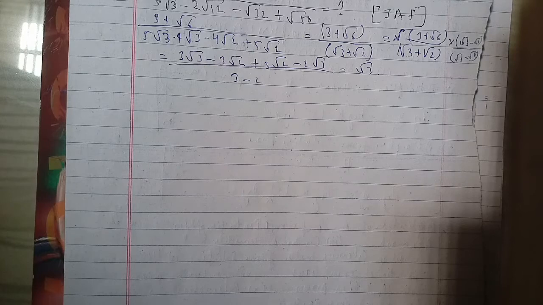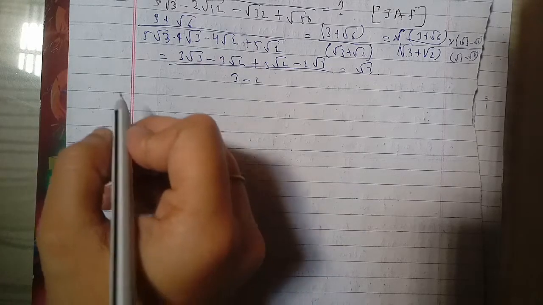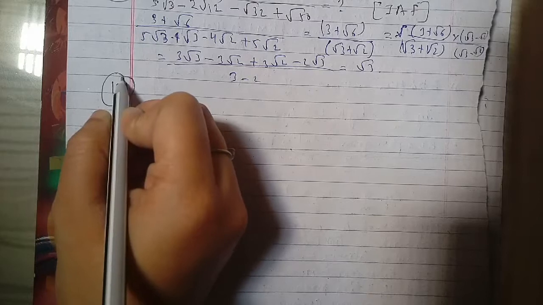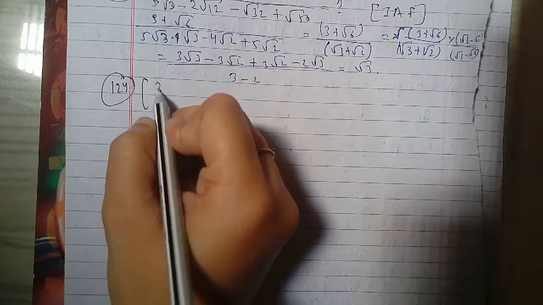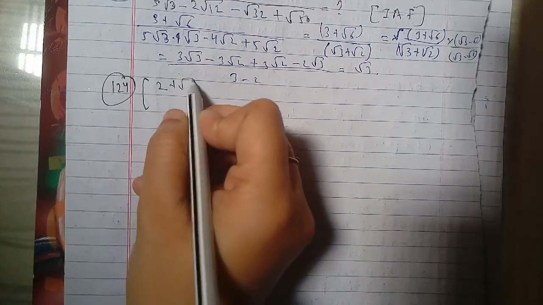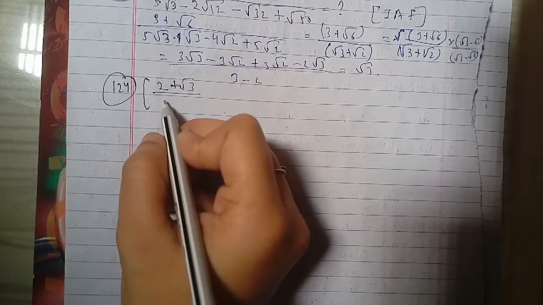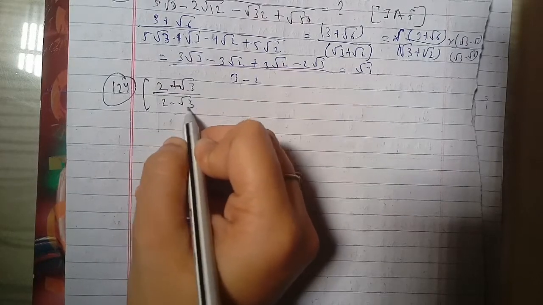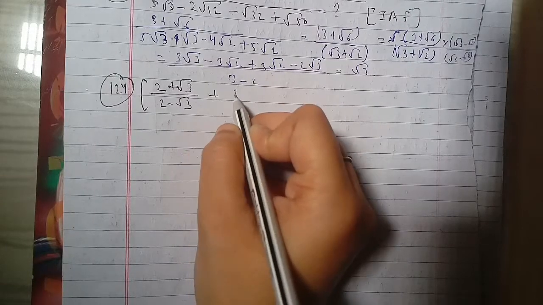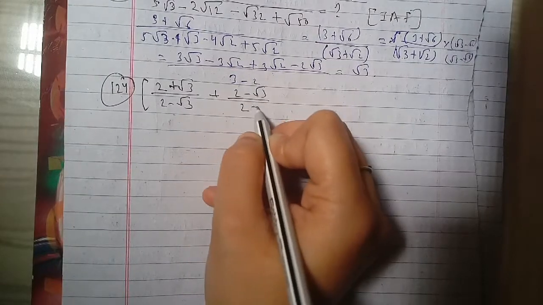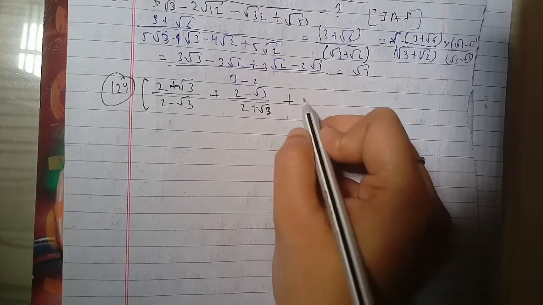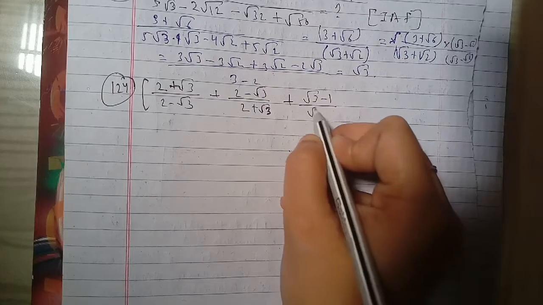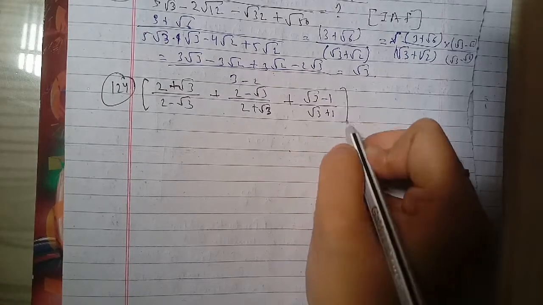And that is the 124th question of the sessions as well. The question is: simplify (2 + √3)/(2 - √3) + (2 - √3)/(2 + √3) + (√3 - 1)/(√3 + 1).